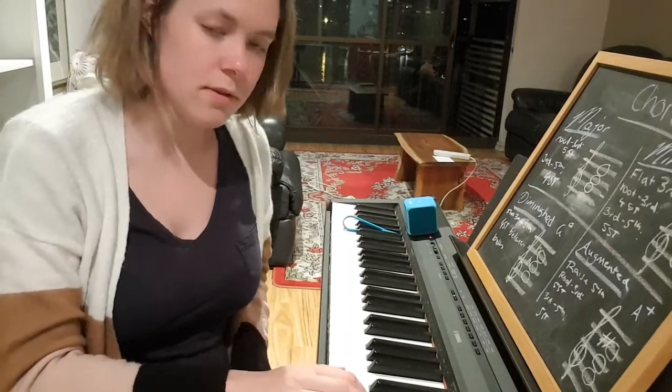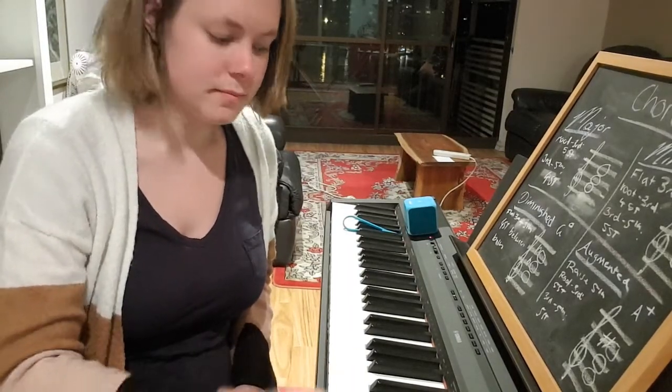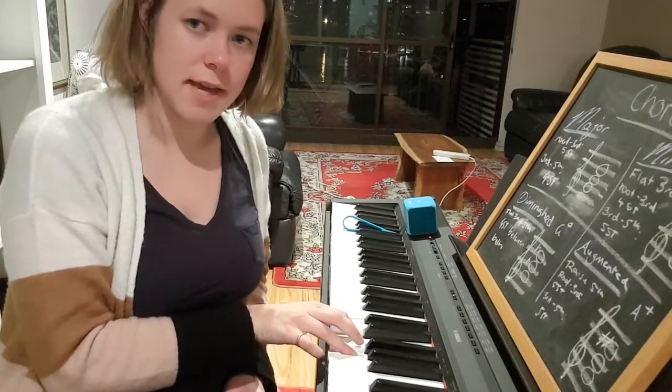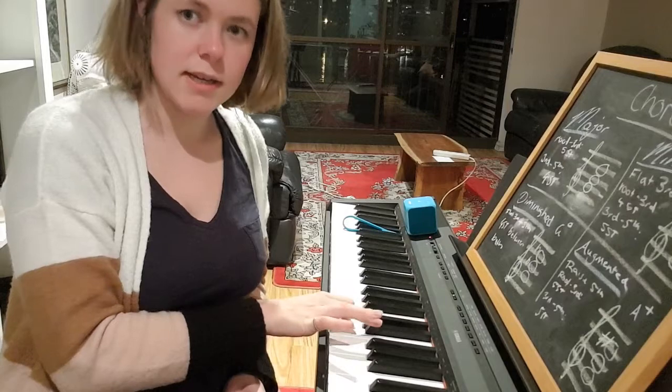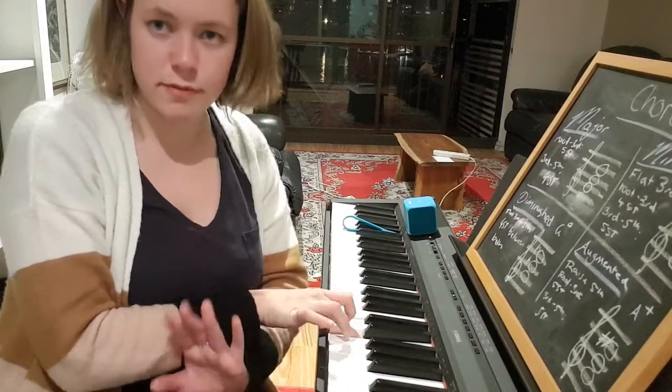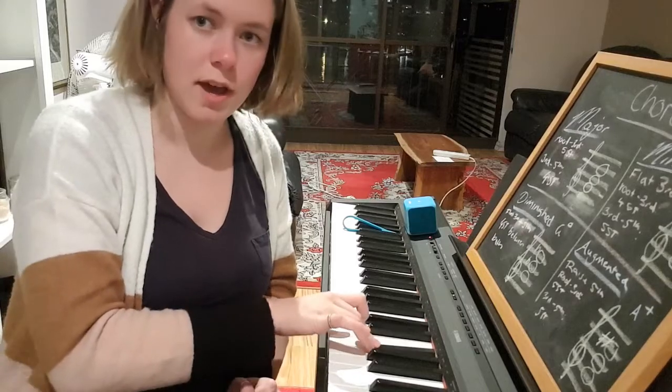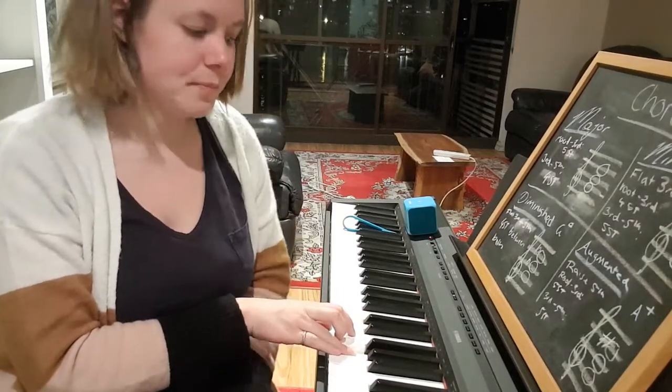So we've got C, we've got C, E, G. Bring this down here. C, E, G. Same thing. C, C sharp, D, D sharp, E, 5. E, F, F sharp, G, 4.